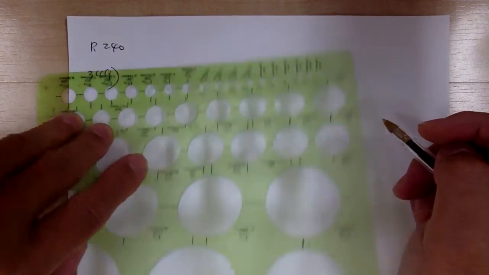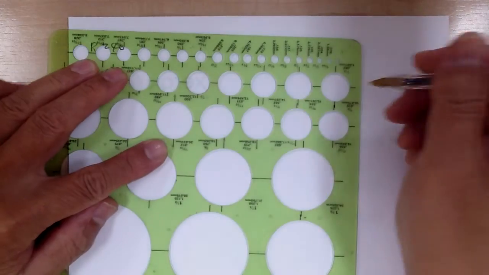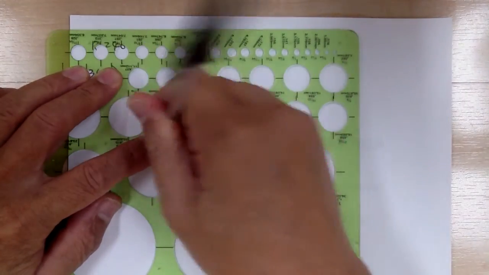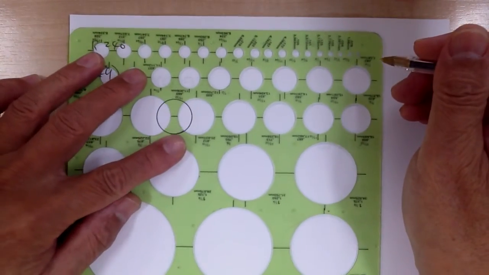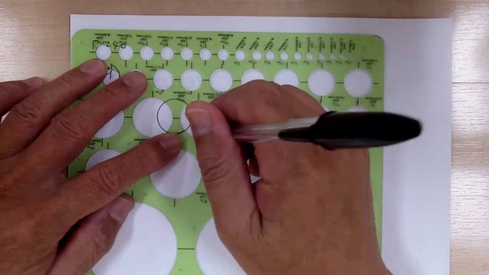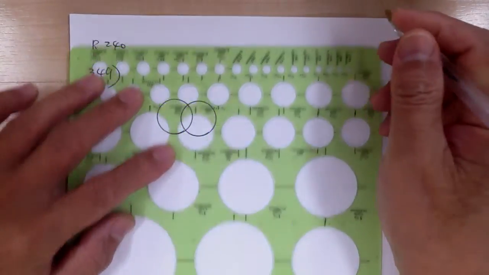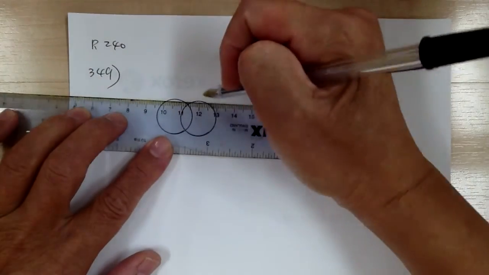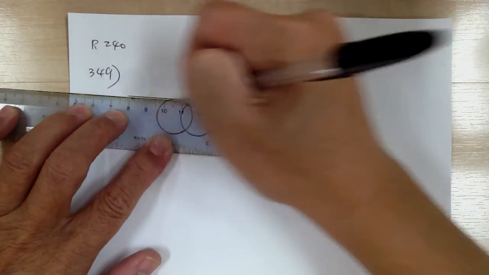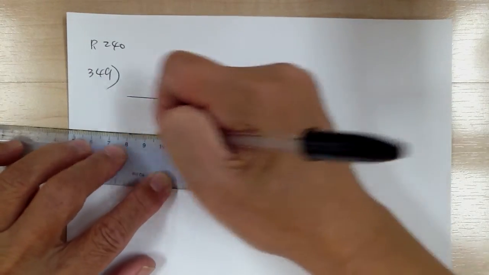Okay, so the first situation is when they overlap. Now remember, they are congruent and they cannot coincide with each other, right? So it means they have to be offset somewhere. If you have this kind of situation, you're going to get two common tangents. You're going to get one here, one here.